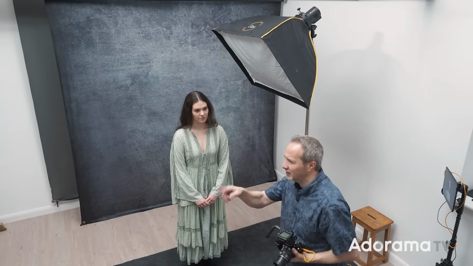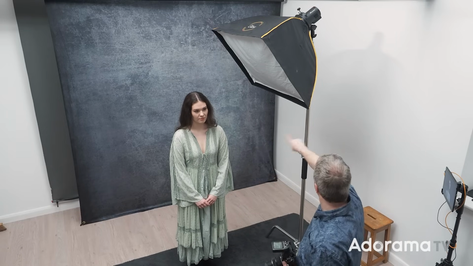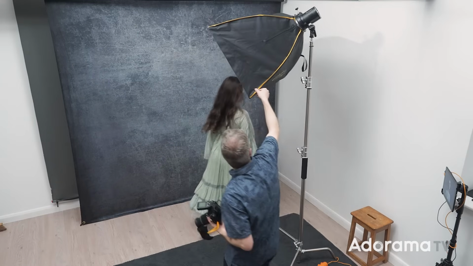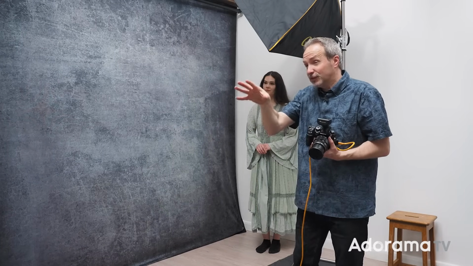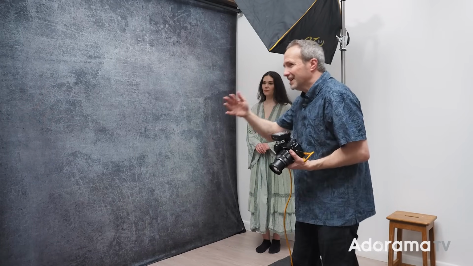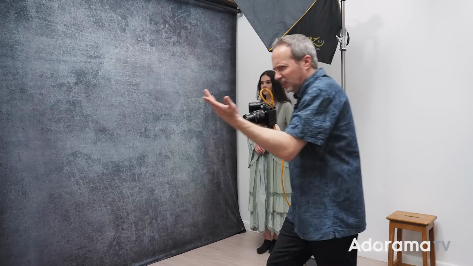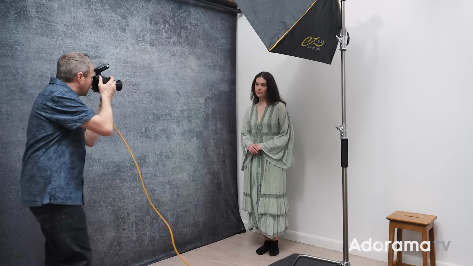However, foreground blur can come in really useful, but to see it, I'm actually going to spin things around. So Cara, if you can go up against the wall, I'm going to spin this around. Okay, Cara is the same distance from the light as she was before, so in theory, the lighting should be exactly the same. Let's just take a test photo. Here we go.